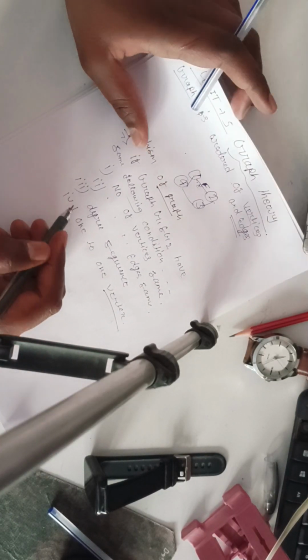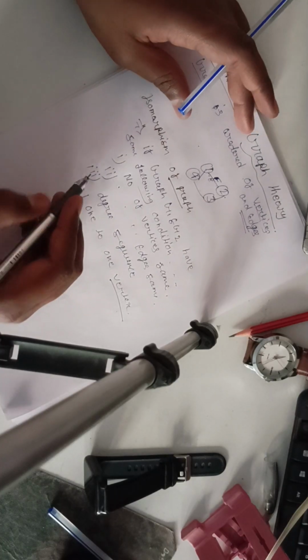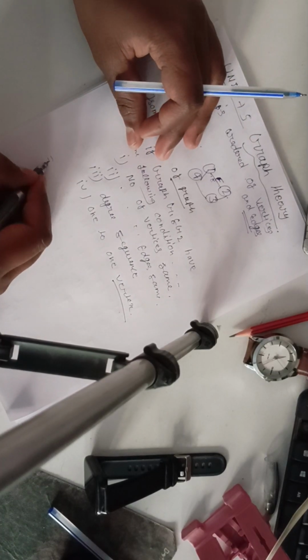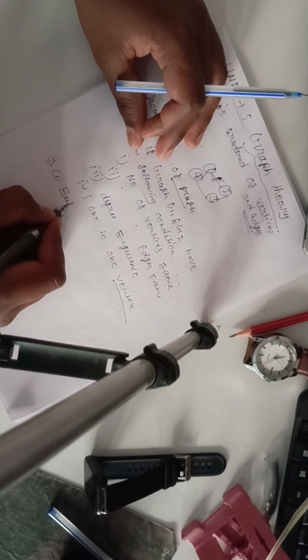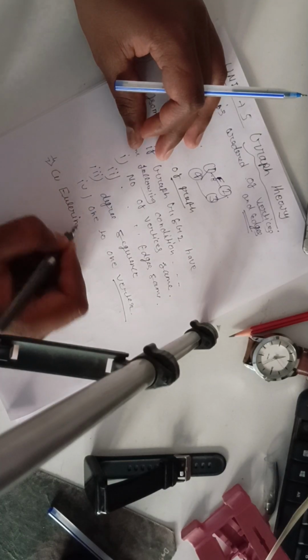Now there are some graphs which are named after mathematicians. First is the Eulerian graph.